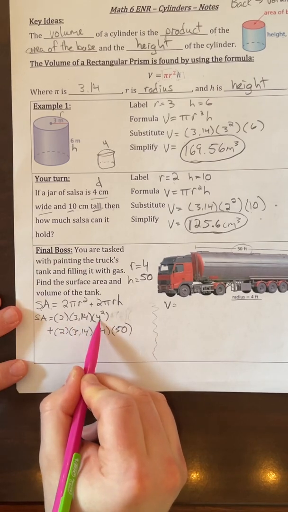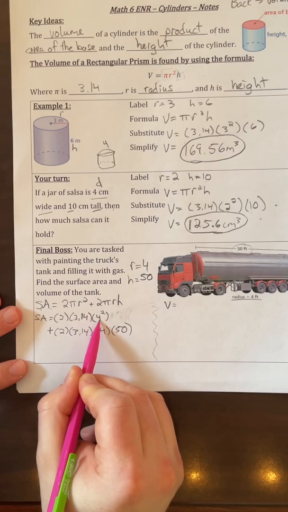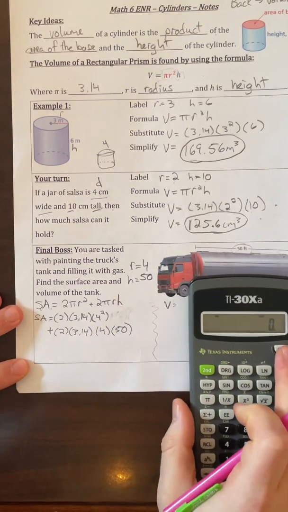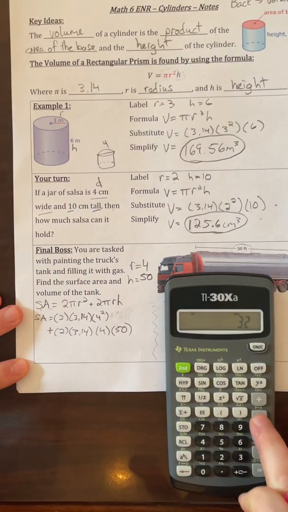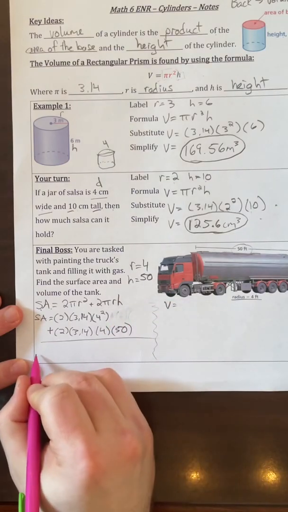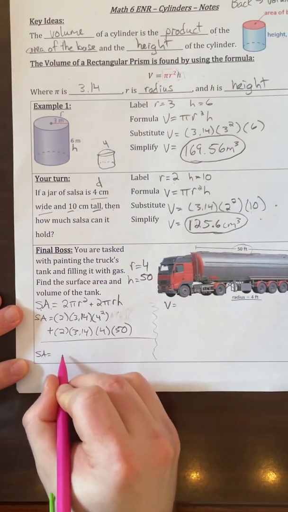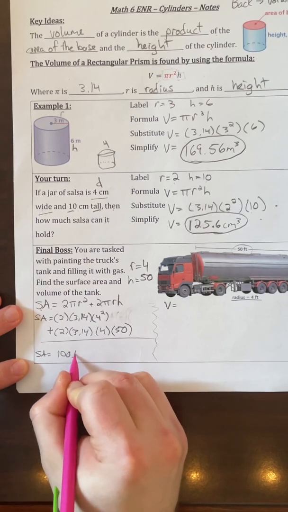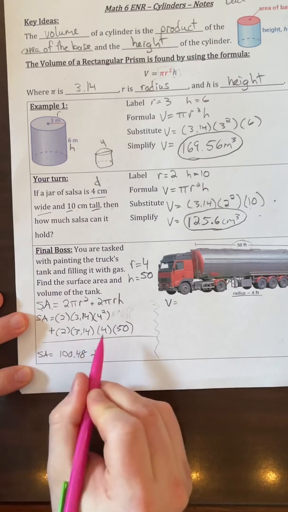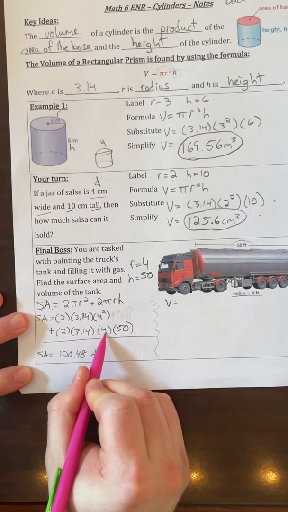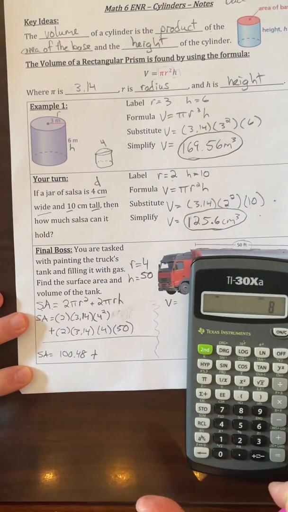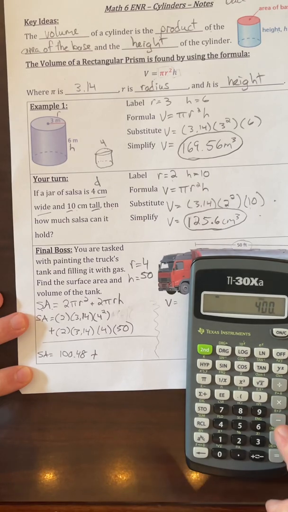We're going to say 4 times itself is 16. 16 times 2 is 32. And now we can say, all right, we're going to do 32 times that 3.14 is going to be 100. And so let's do it like this. Let's say surface area is equal to 100.48 plus, and let's have the rest of it. 2 times 4 is 8. Let's do 8 times 50, which I believe is going to be 400. 8 times 50, you better believe it.